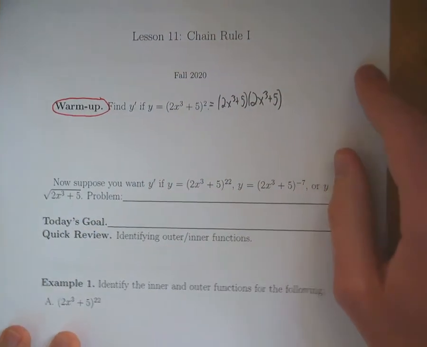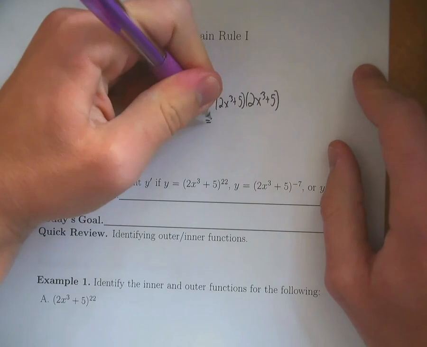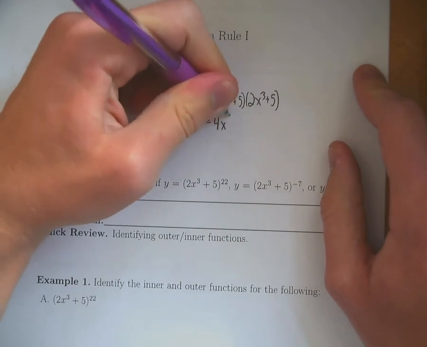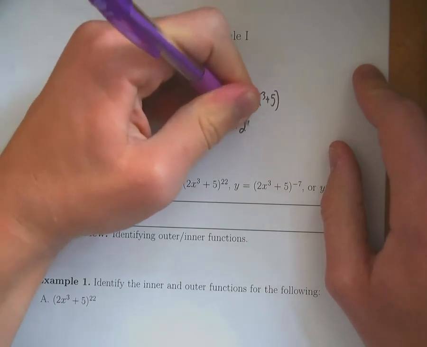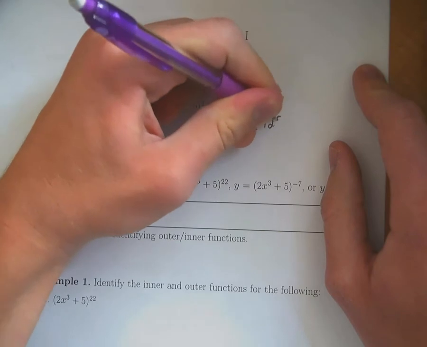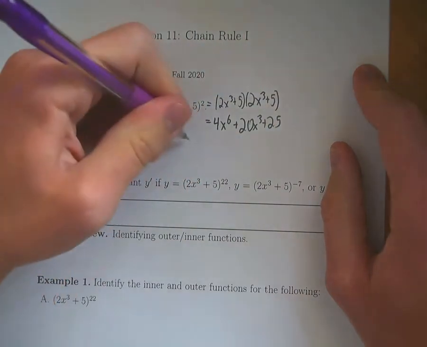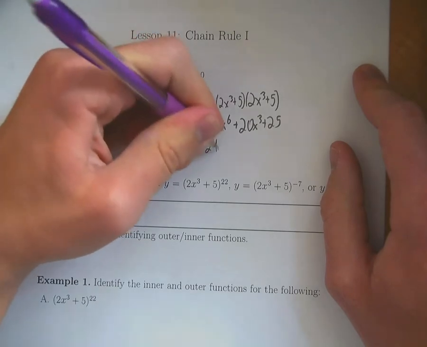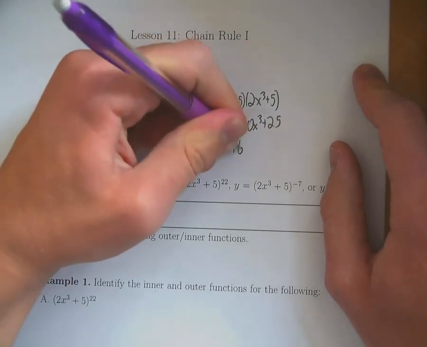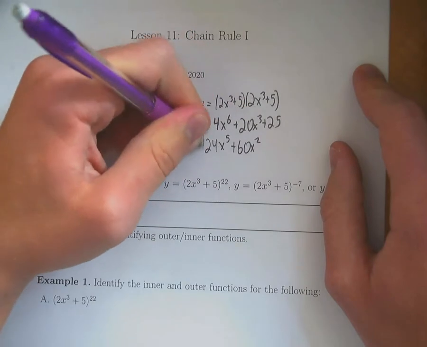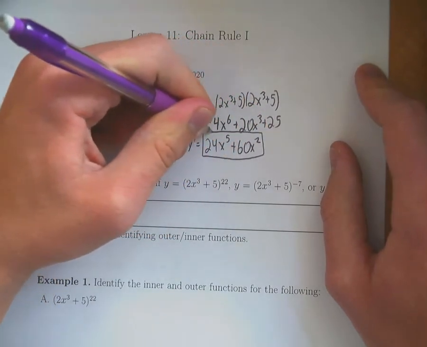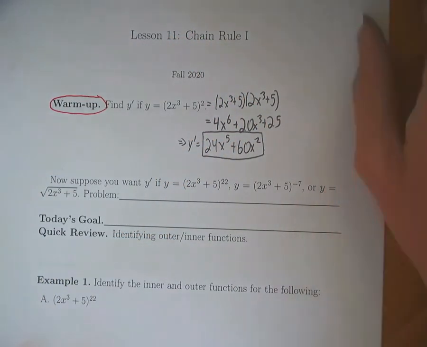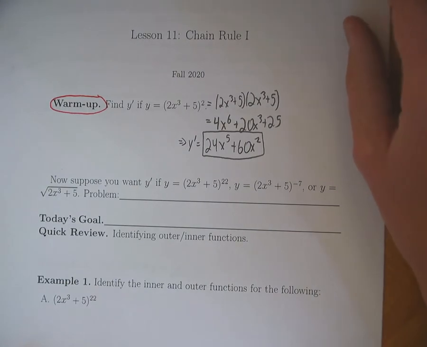Okay? So if you FOIL that out, we have 4x to the 6th plus 20x cubed plus 25. So if you differentiate that, we have y prime equals 24x to the 5th plus 60x squared. So just a quick little application of the good old power rule. So, any questions on that?